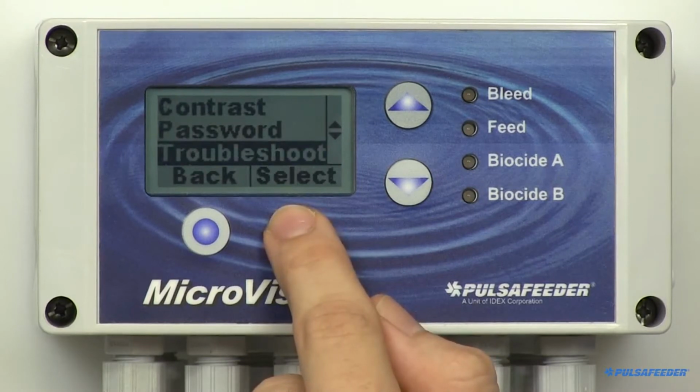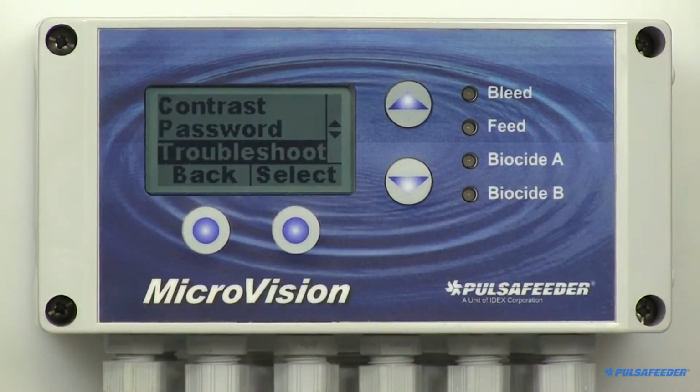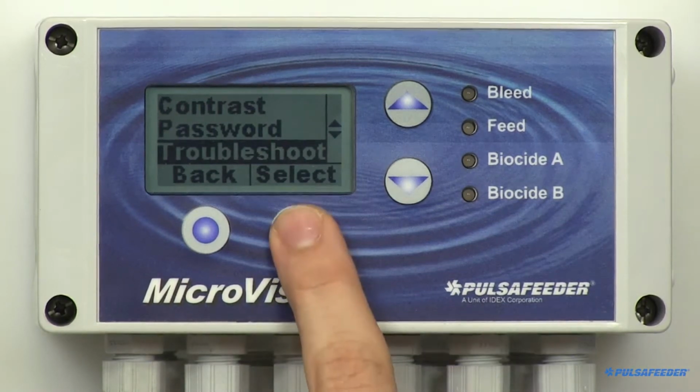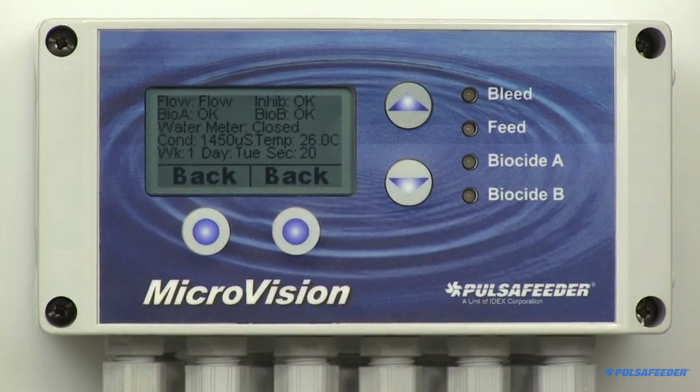A tool for checking the operation of the MicroVision in real time is the Troubleshoot screen. Find it by scrolling down and selecting it. Displayed is the flow switch status, the 4 drum level switch statuses, the water meter status, the probes, conductivity, and temperature reading. It also shows the revolving week number and the day of the week used in biocide programming. We'll cover that later. And lastly, the clock seconds.